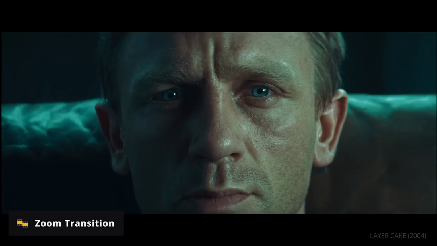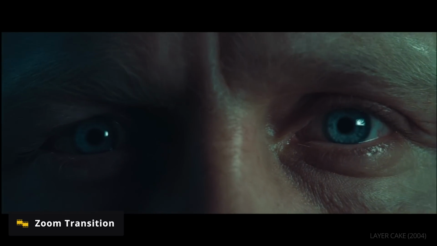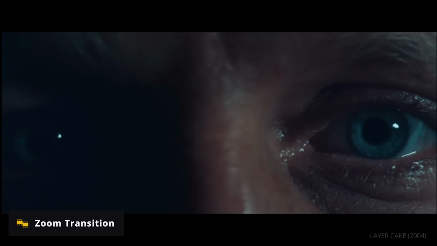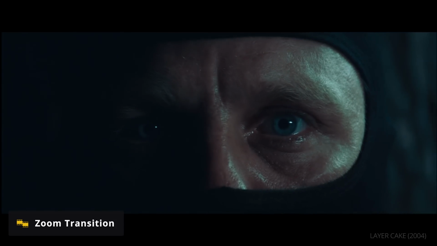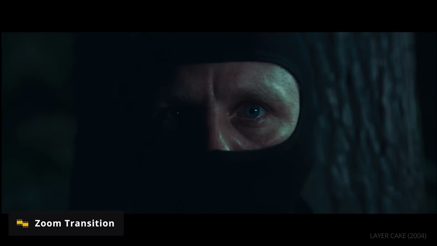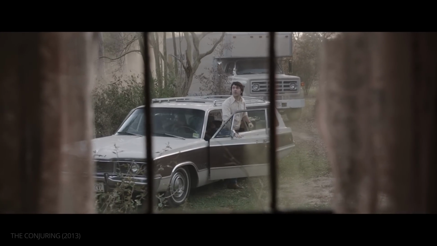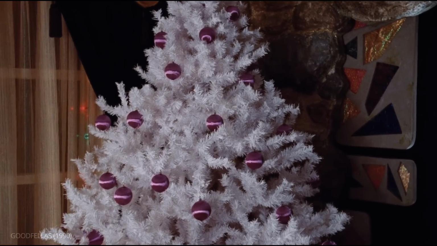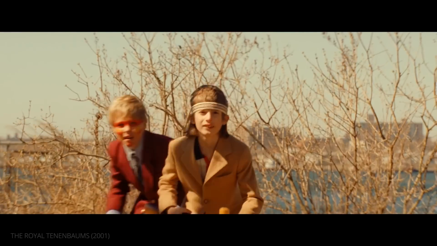Zooms can also be a great transitional tool, bringing us out of one scene and into another. Zooms may be too stylized for some filmmakers, but it's hard to argue with a great zoom shot. Use them wisely, but don't write them off.